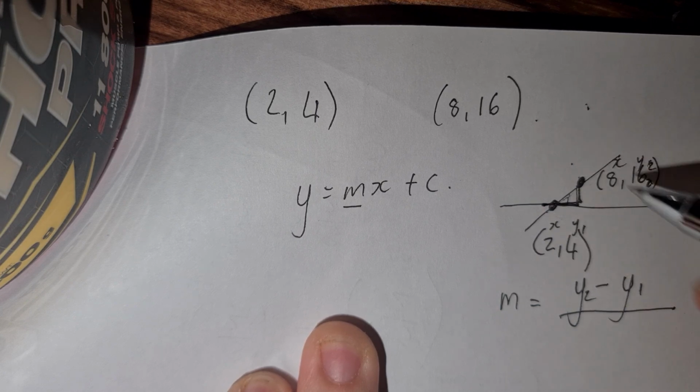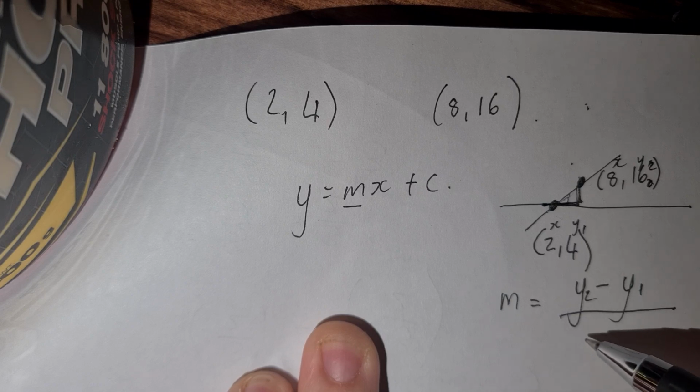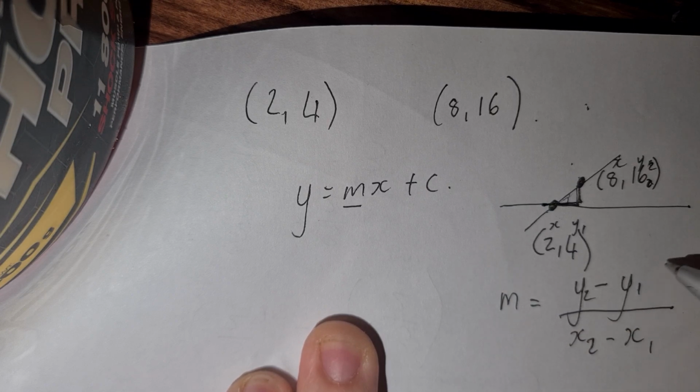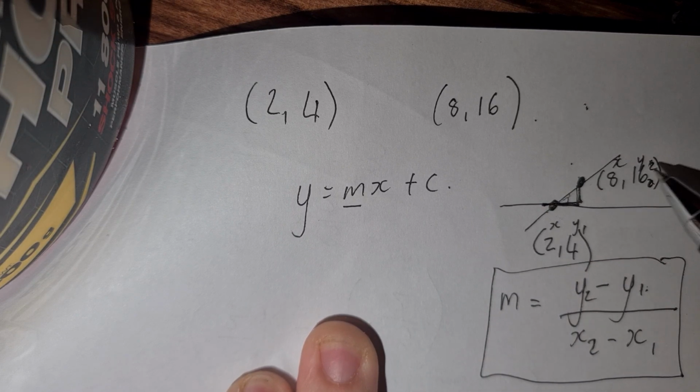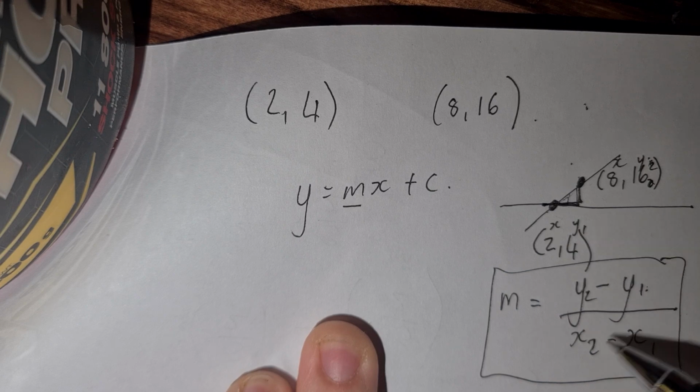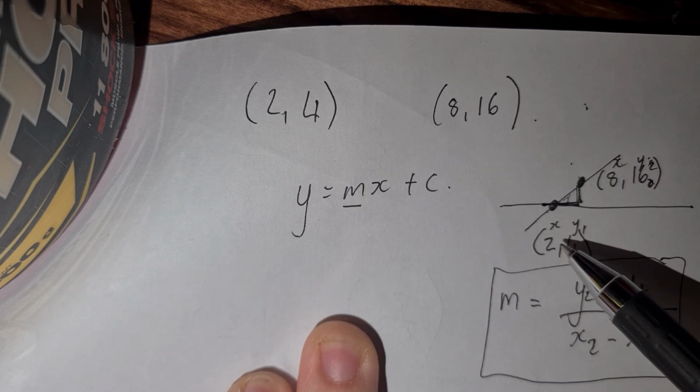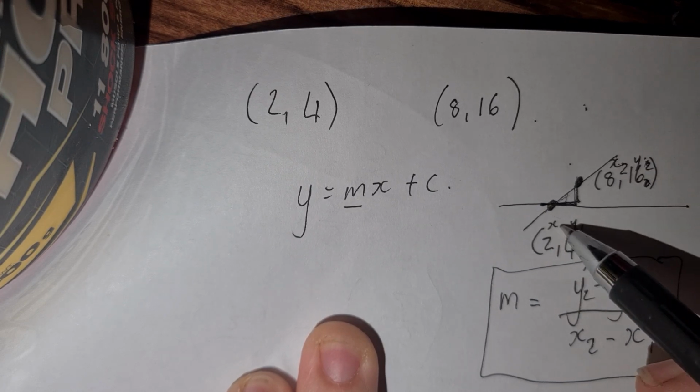Then we have x2 minus x1. And that's the formula you're always going to use: the change in y, meaning y2 minus y1, over the change in x, meaning x2 minus x1.